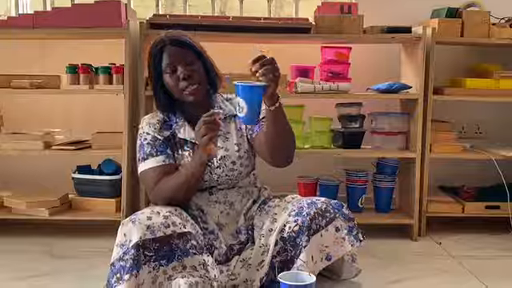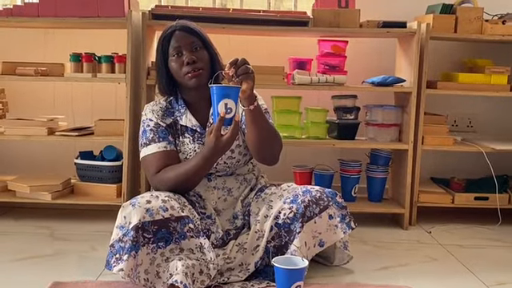So I have two sound buckets here, and I'm going to show you how these sound buckets are used. This sound bucket is the sound bucket for B. You can see it's a bucket and it's named with what? B. Now we put objects that have the initial sound B inside this bucket, and we begin teaching this lesson with children of 2.5 years old. So they start getting the concept of words and objects having what? Initial sounds. So let's see what we have in this bucket.